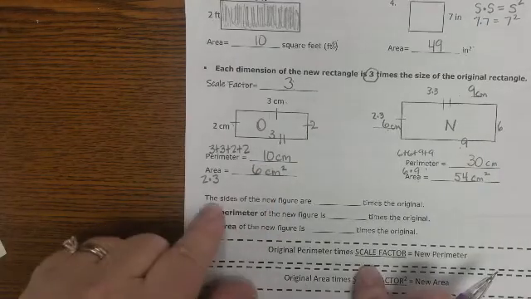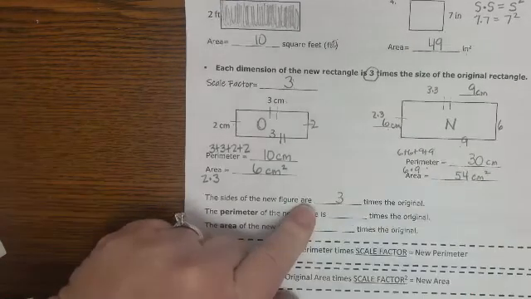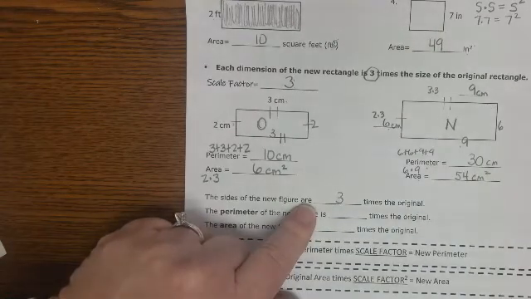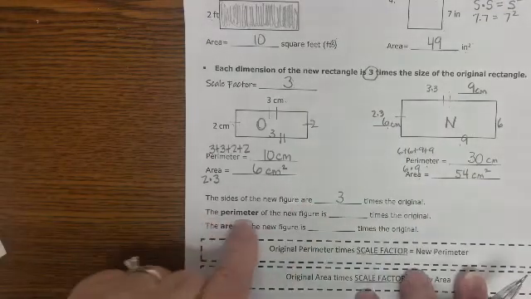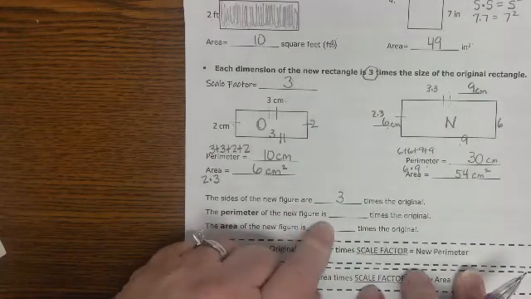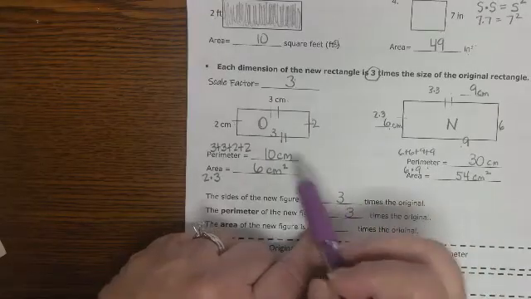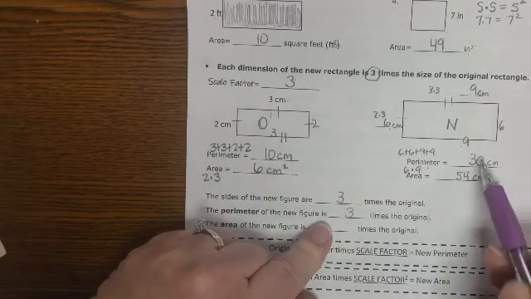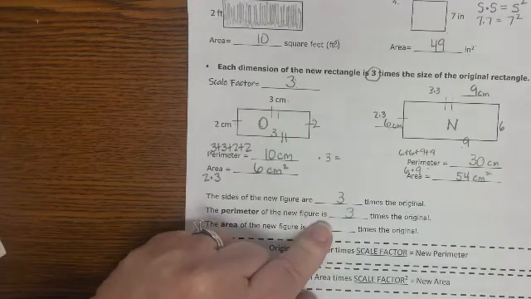Well, the sides of the new figure are 3 times the original, okay, because we did times 3. The perimeter of the new figure is also 3 times the original. In other words, to go from 10 to 30, we basically just took that 10 times 3, and we got 30.